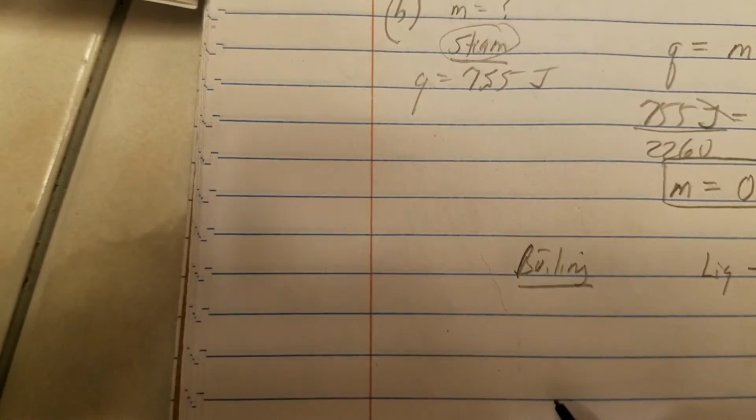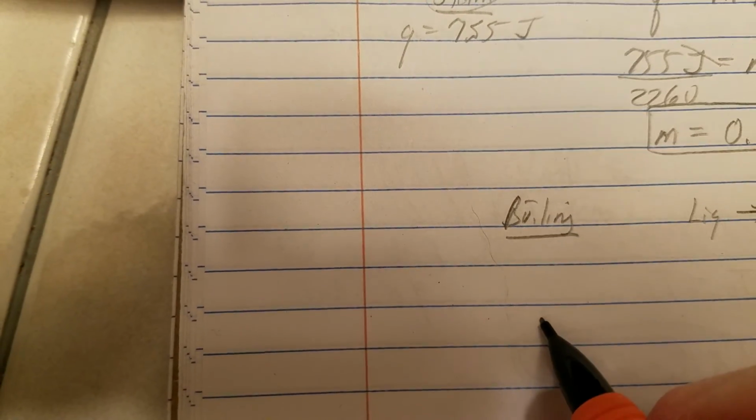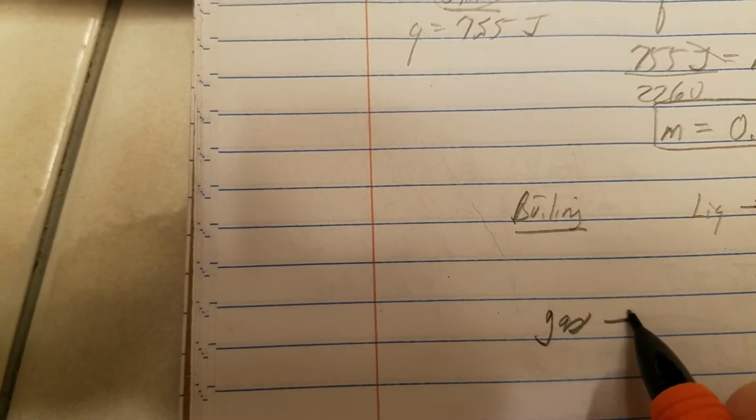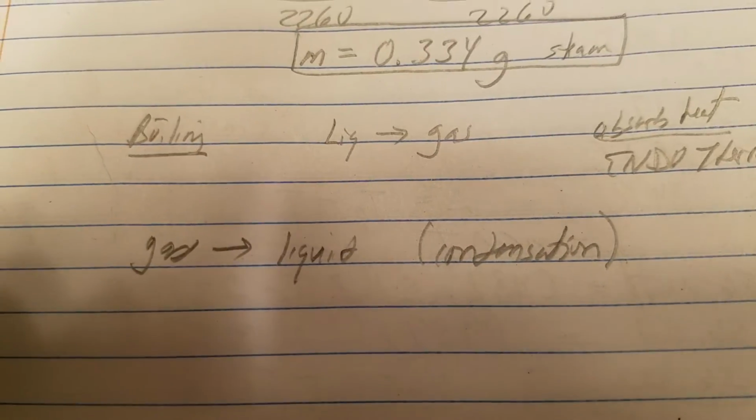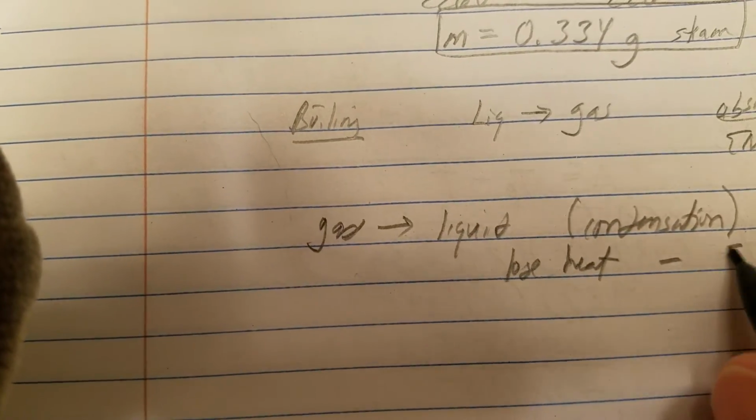Now if we go the opposite direction and we take a gas and convert it into a liquid, or we undergo condensation, then the gas actually has to lose heat in order to condense, and therefore this would be an exothermic process.